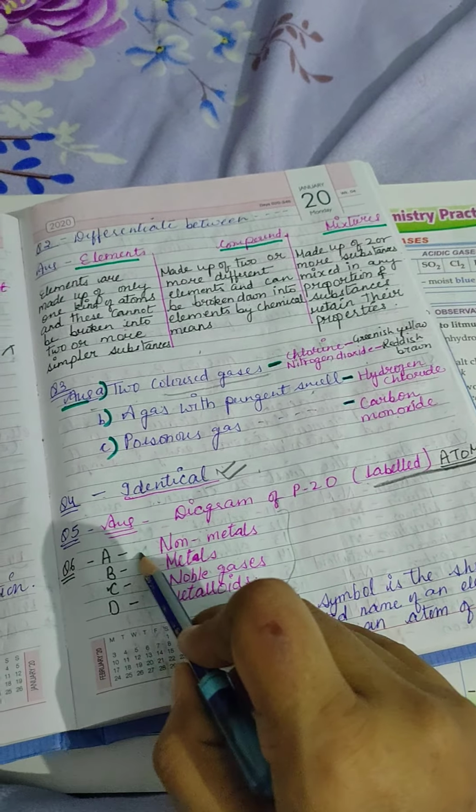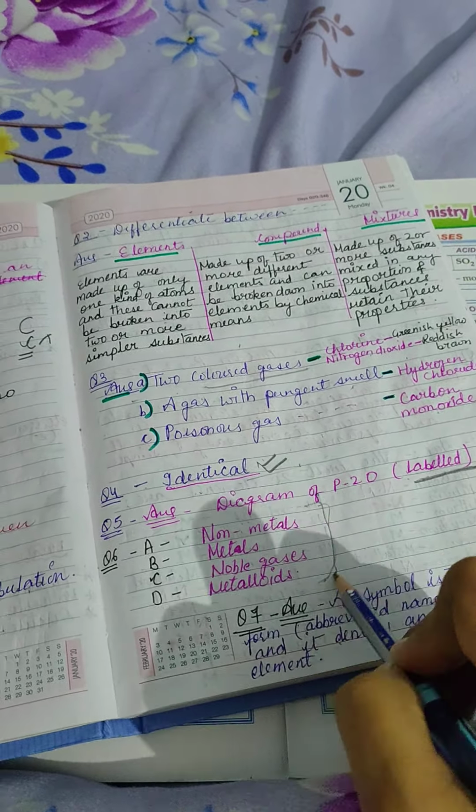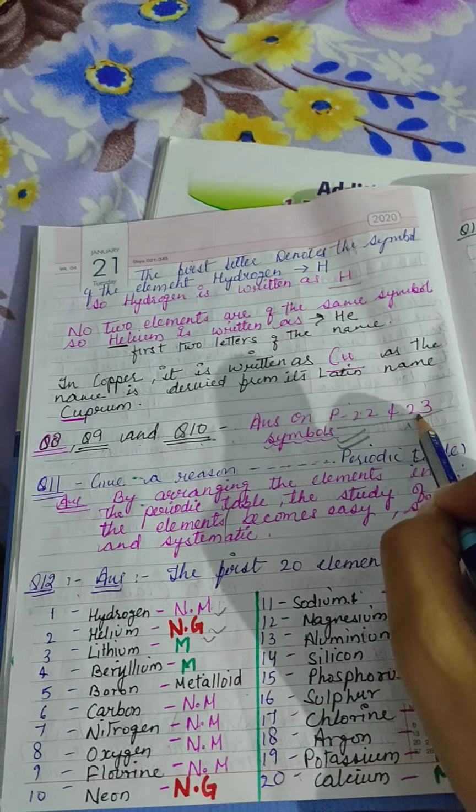Question number 6, this is the answer, parts A, B, C, D. Question number 7 is complete. Question number 7 is up to here, right? Questions number 8, 9 and 10 are of symbols. It is given on page number 22 and 23. I have shared the pages with you also.